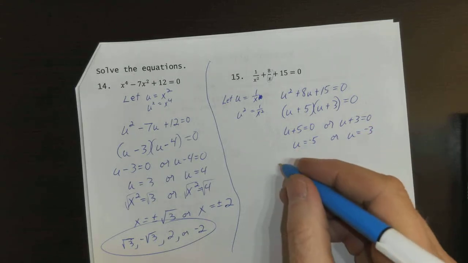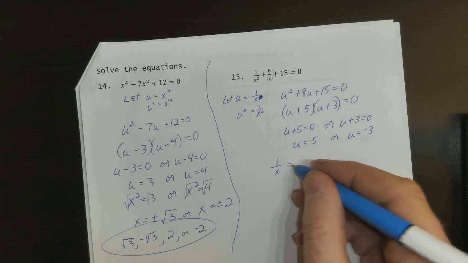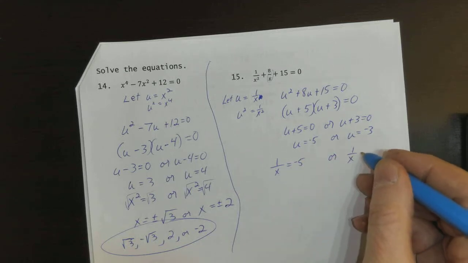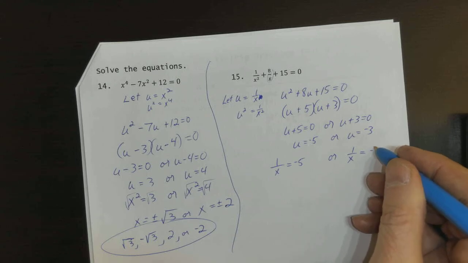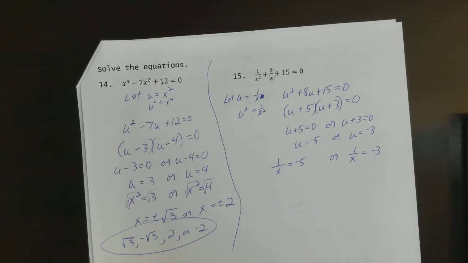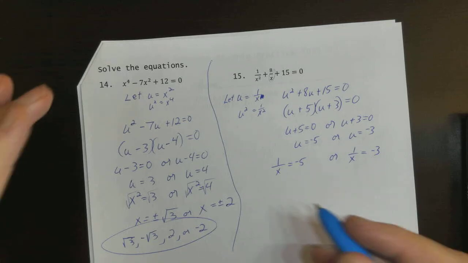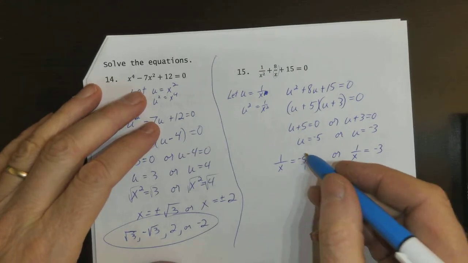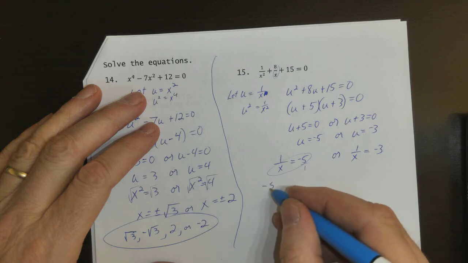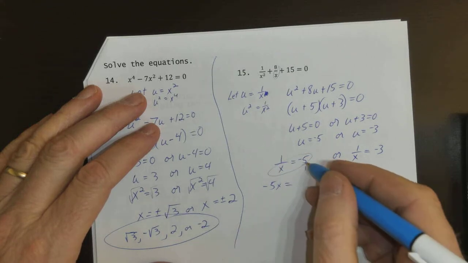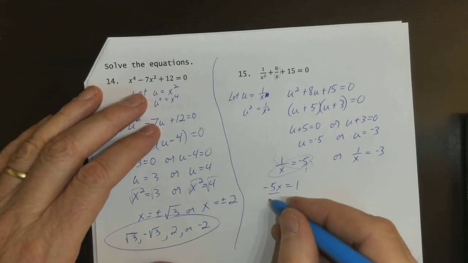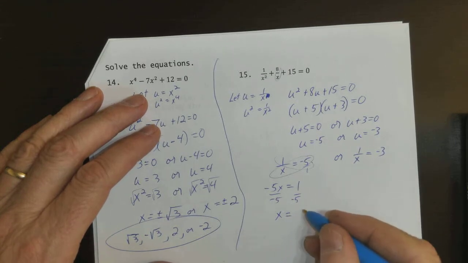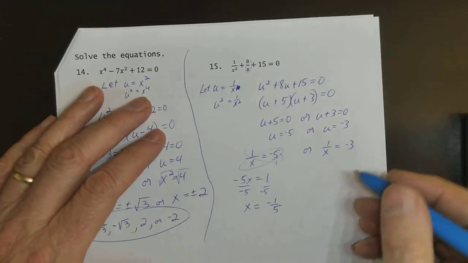Now put the 1 over x back in. 1 over x equals negative 5, or 1 over x equals negative 3. Two ways to approach it. I'll approach it both ways. One way is negative 5 times x equals 1, then divide through by negative 5 and have x equals negative 1/5.